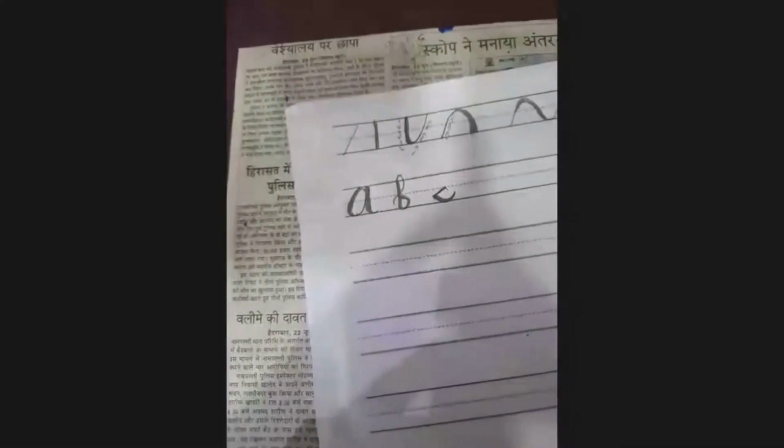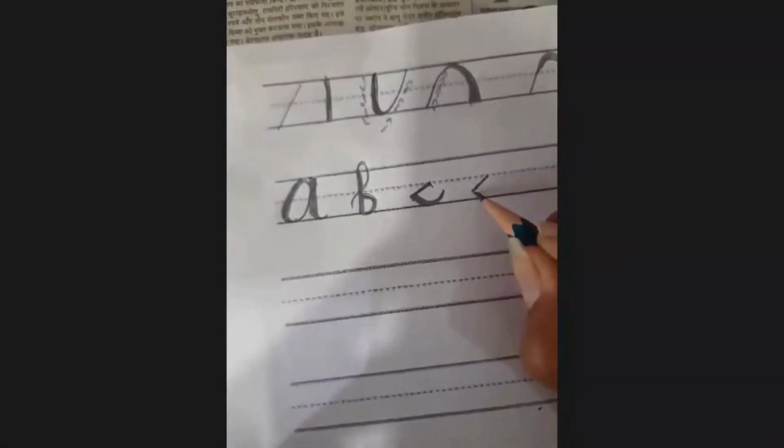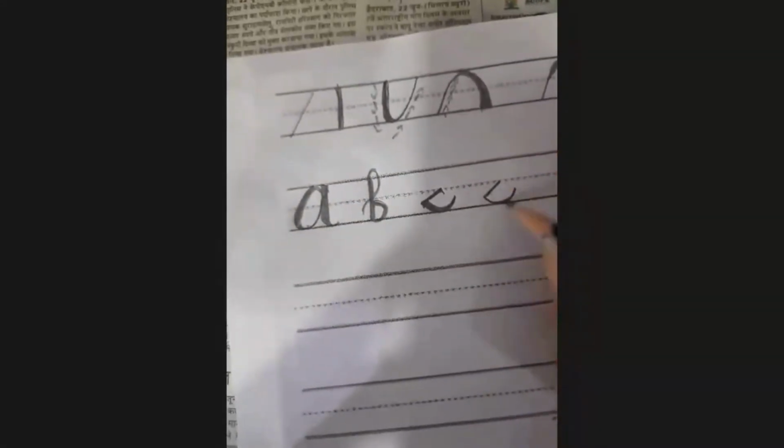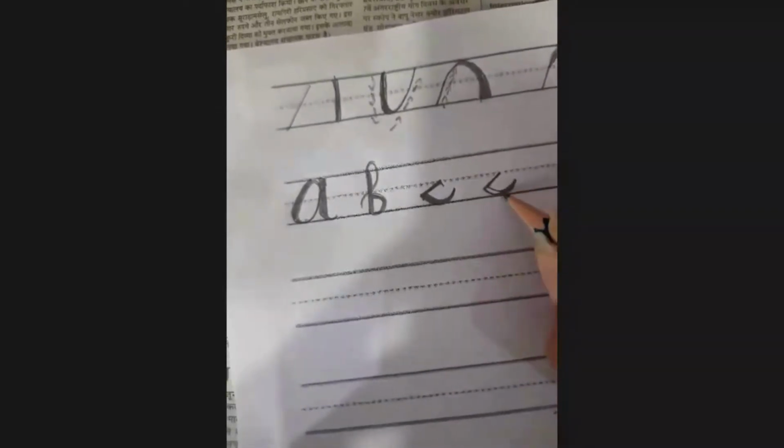All right, children. I'll show you again my C. Upstroke, half the way upstroke. And I'm going to make a nice moon shape, like an arc. All right. So this was my downstroke. So I'm going to give this a nice thick effect. All right. This was my C.